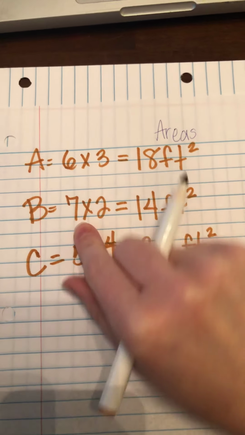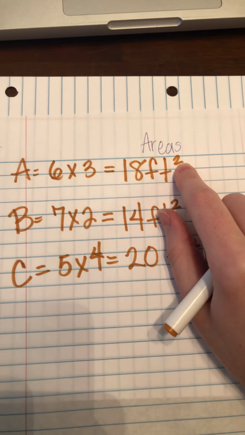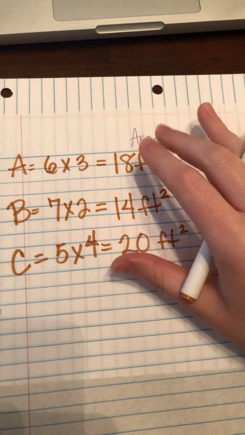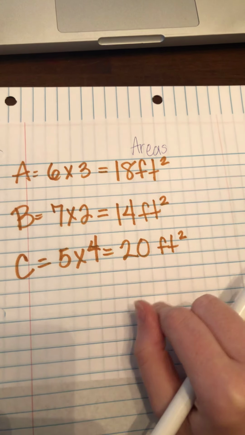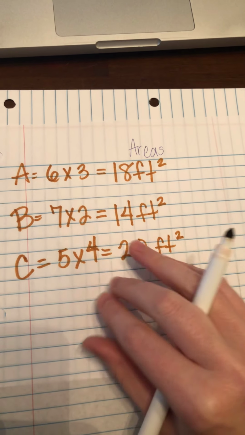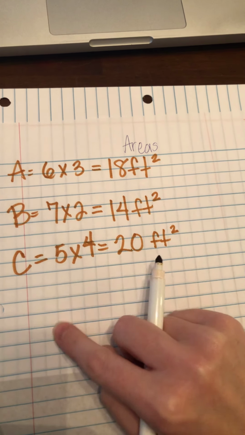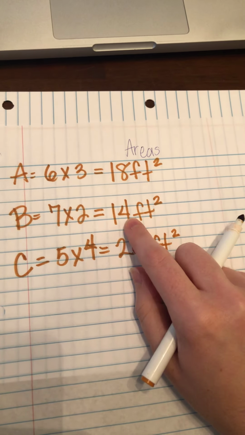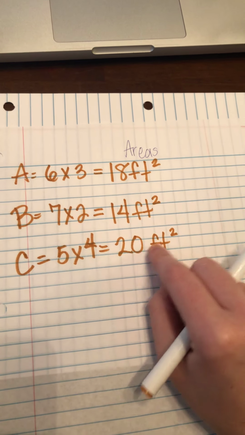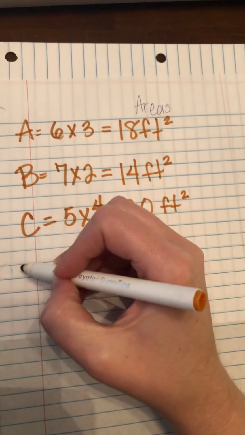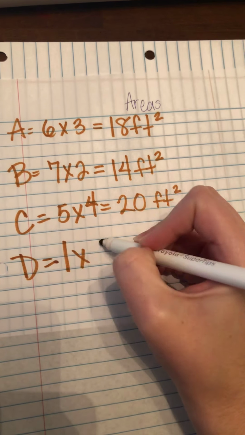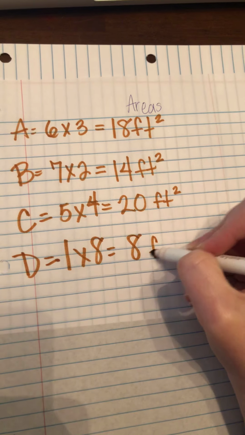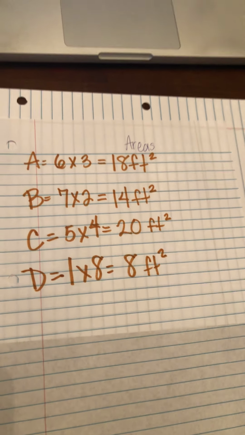Okay, let me show you what the areas look like. Okay, so this is shape A, B, and C. And don't forget, we're going to put squared now because we would pretend that inside of those little rectangles are little bitty squares that fill it all together so we know how much area they cover, okay? So it's 14 feet squared with a little baby 2, 20 feet squared with a little baby 2. And if we would pretend that we were doing that little letter D again, that would be 1 times 8, and that would equal 8 feet squared, okay? So those are my examples. All right, let's go ahead and look at the solving chair.